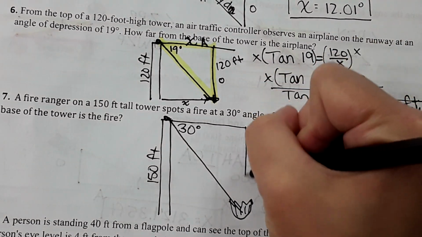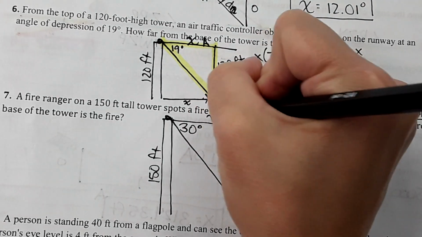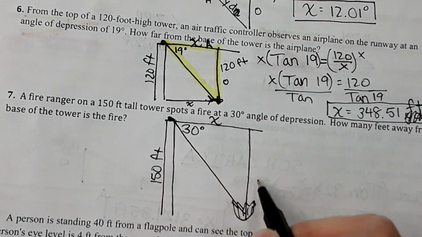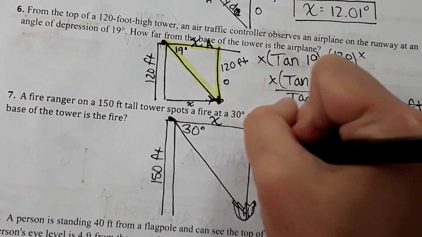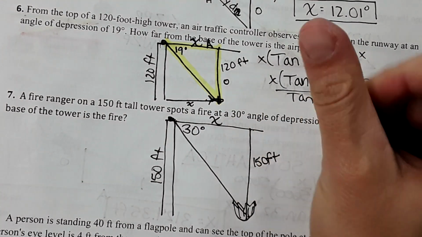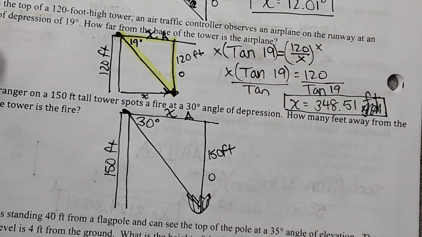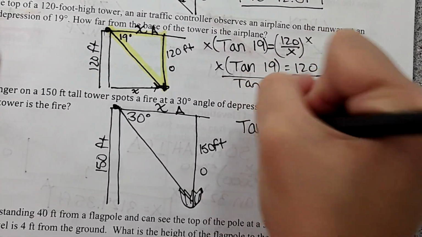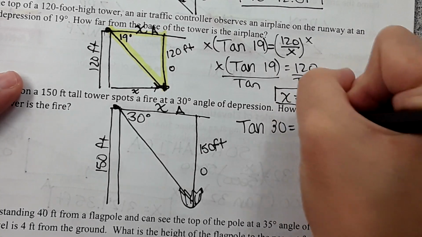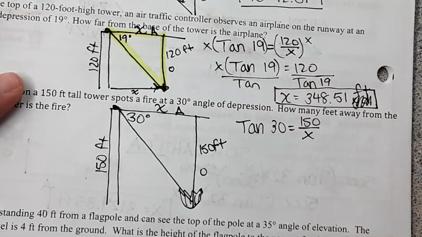So I'm going to draw my triangle here. We're going to find this distance, the length from the tower to the fire, and then the height is 150 feet here. So based on this angle, opposite and adjacent, going to use tangent again. Tan of 30 is 150 over x.